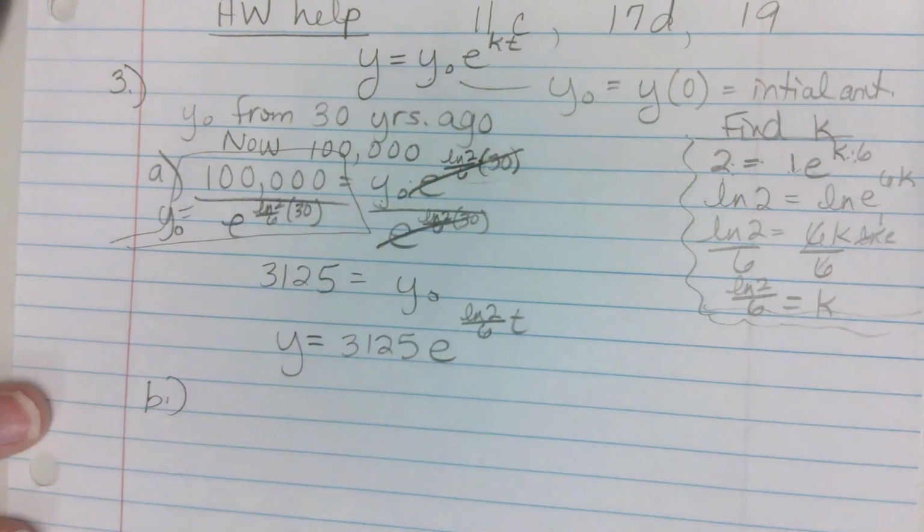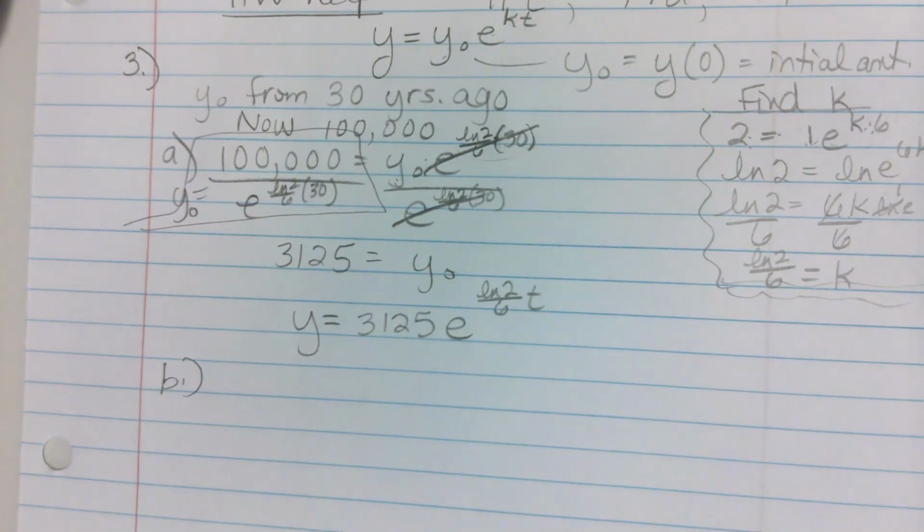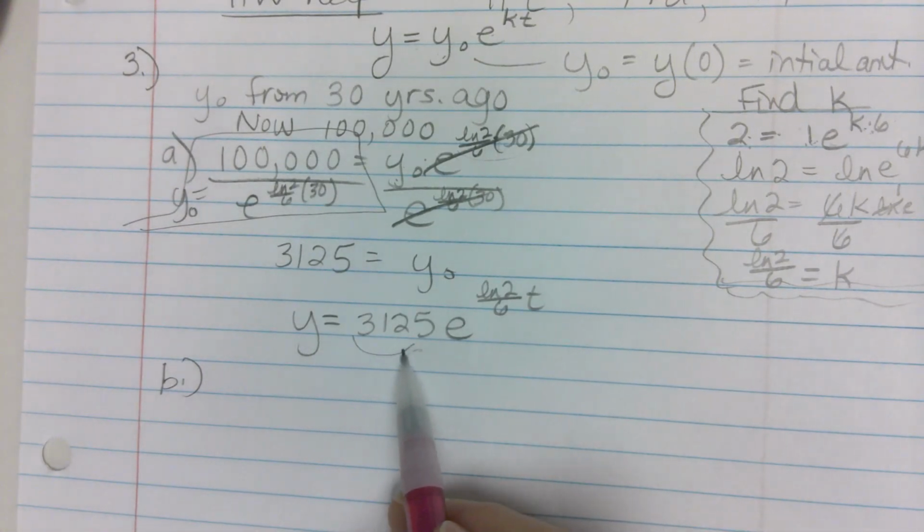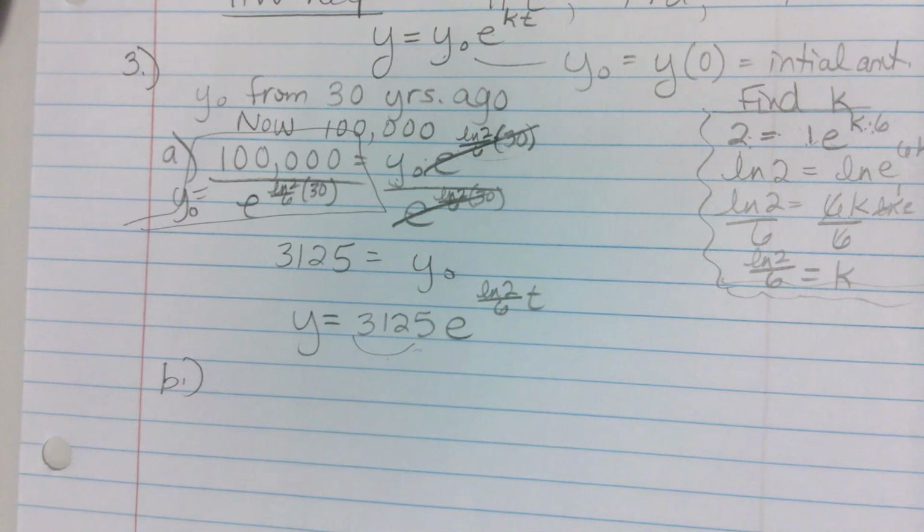Now I've had a few open discussions about this. In fact, this actually shows up in one section of AB calculus, and I had an AB student start arguing with me because he was like, well, can't you start your y naught whenever you want to start it? That is true.